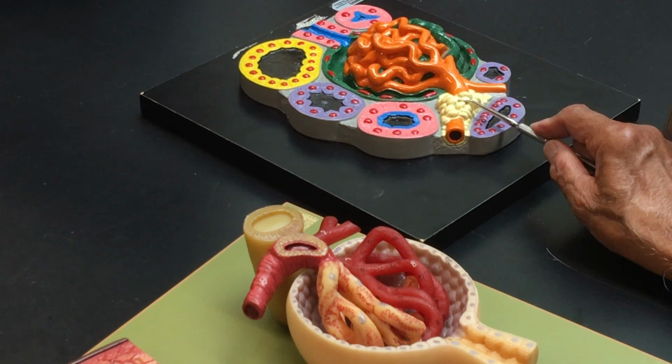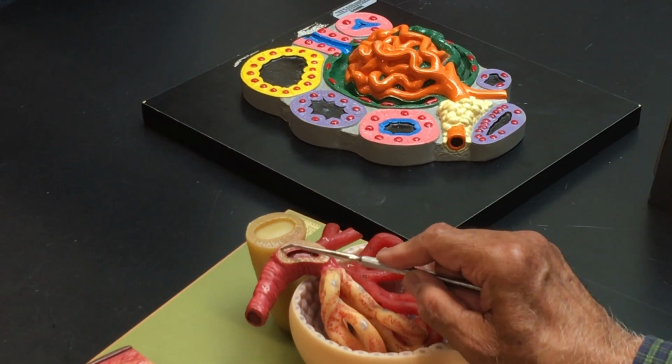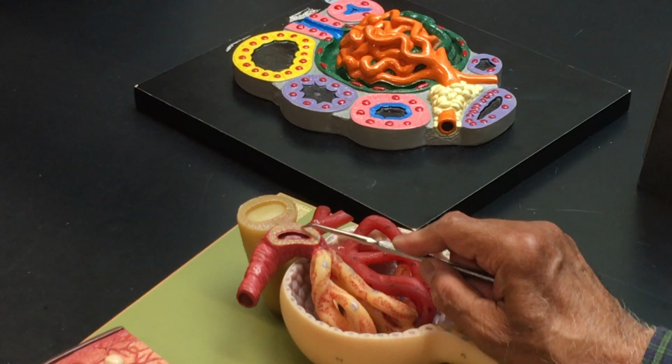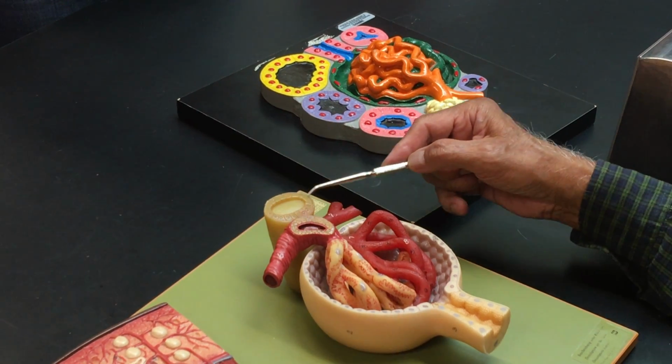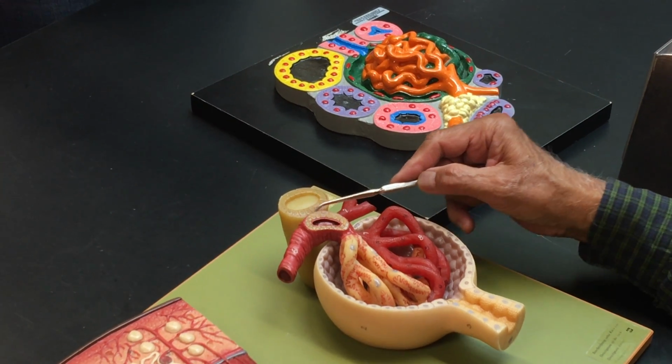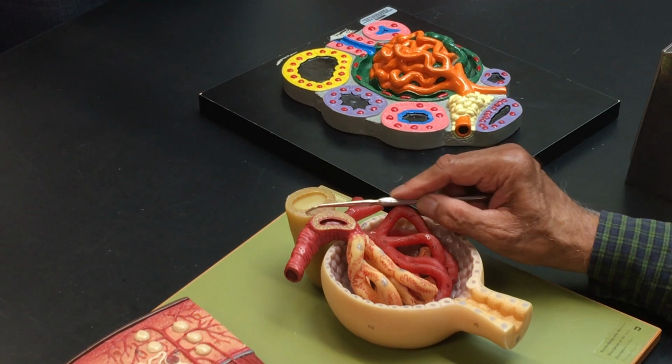But you know, the juxtaglomerular cells are located inside the afferent arteriole. These are the juxtaglomerular cells. These are the baroreceptors. And this is the ascending limb of the loop of Henle. And these cells, adjacent to JG cells, are the macula densa cells.